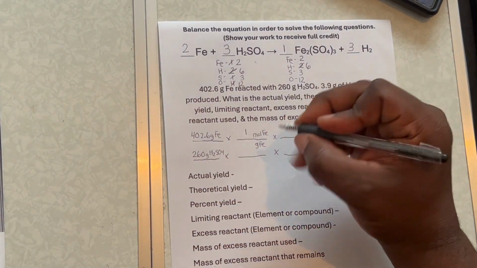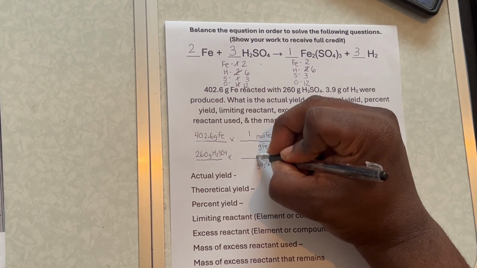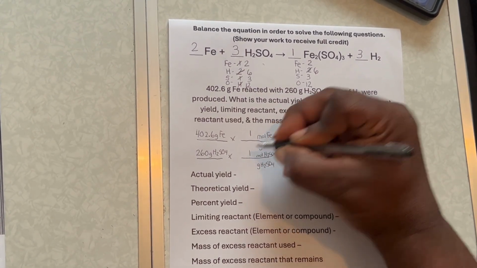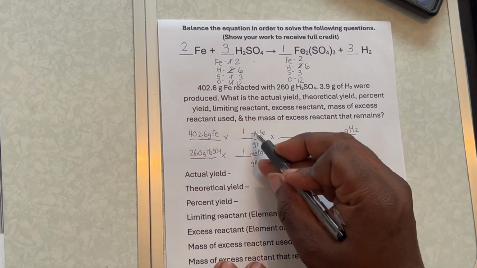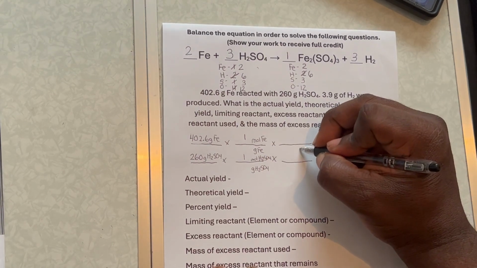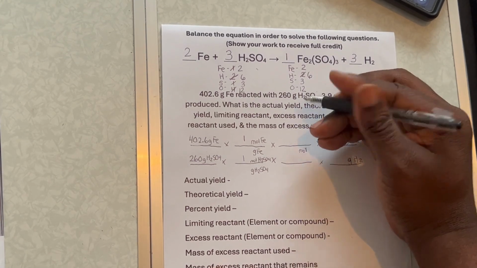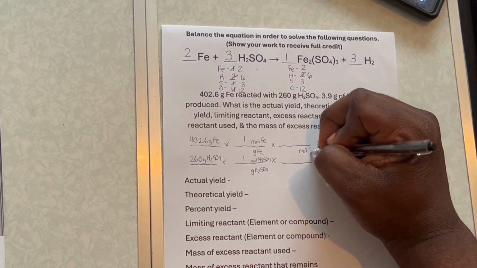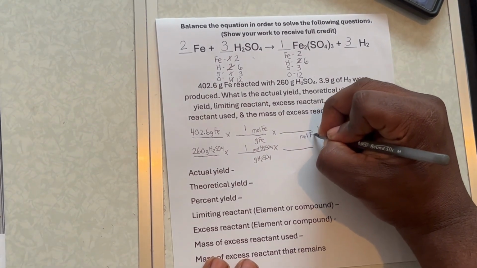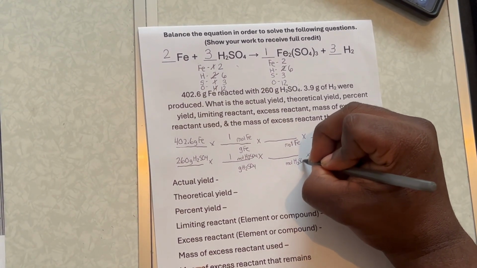So let's do the same at the bottom. I'm going to have grams of sulfuric acid, so at the top is moles of sulfuric acid, H2SO4. And again, the mole is 1. Again, whatever goes at the top, diagonally goes at the bottom. So if I have moles of Fe right here, that means down here I'm going to have moles of Fe. Same thing down here, mole of sulfuric acid, H2SO4.